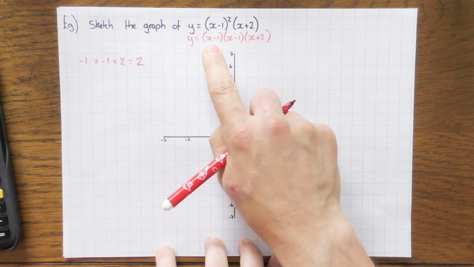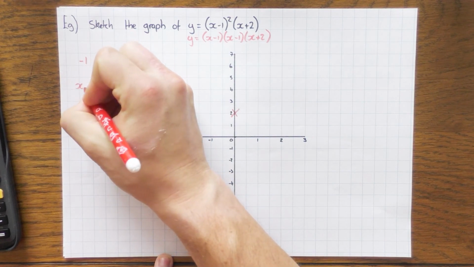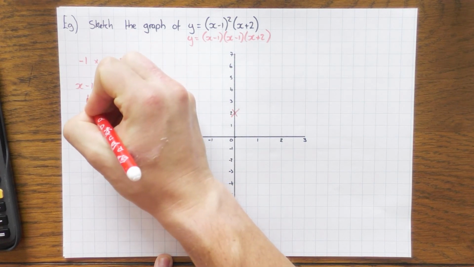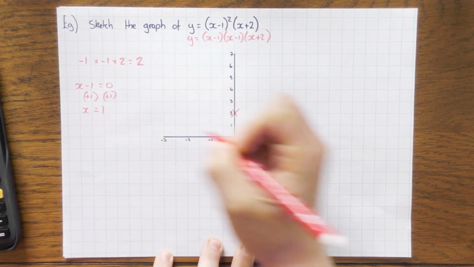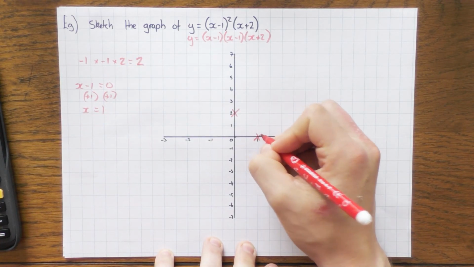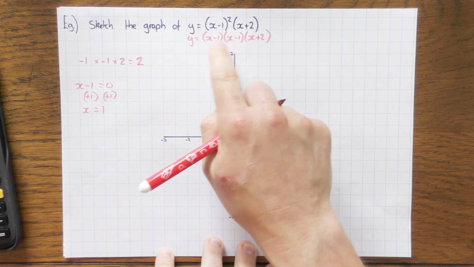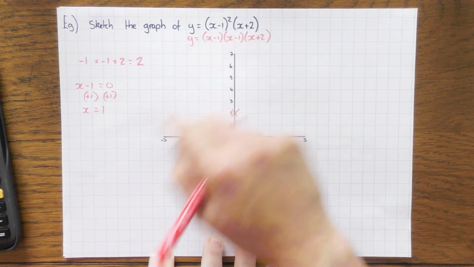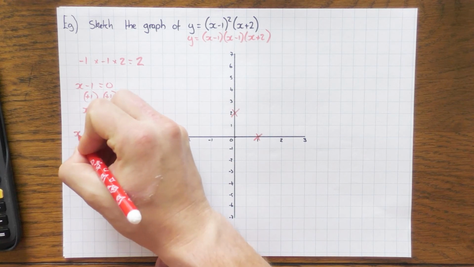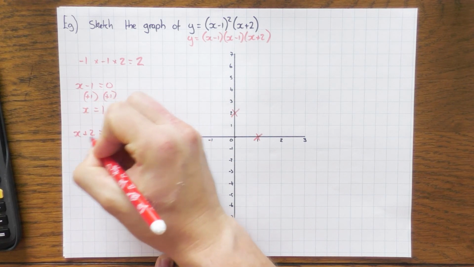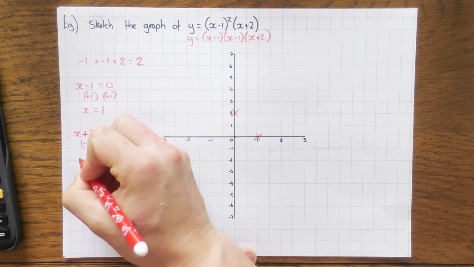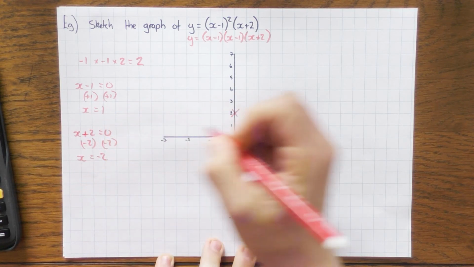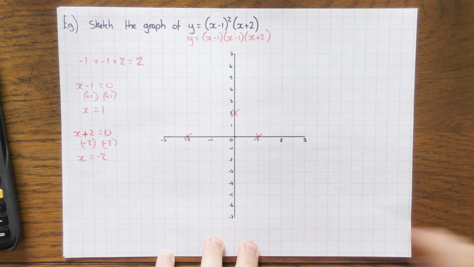Now we need our roots. So obviously I've got x minus 1, that needs to equal 0, so I'm going to plus 1 to both sides. So x equals 1. Happy days. Obviously that's going to be the same. X will be 1 for that. And then I've got my x plus 2. That needs to equal 0. So I'm going to minus 2 from both sides. So x is going to be minus 2, like so.